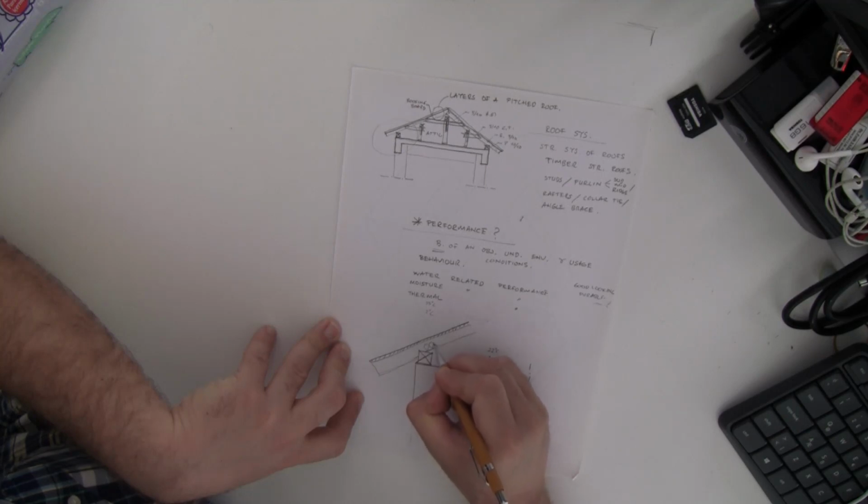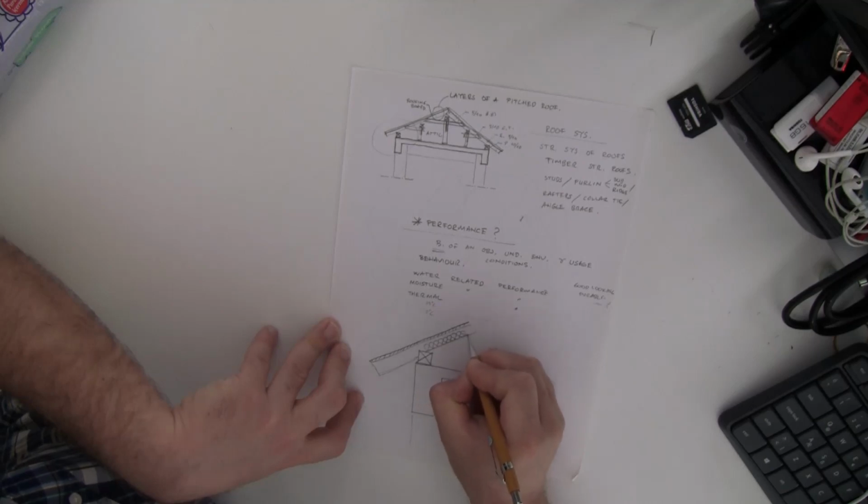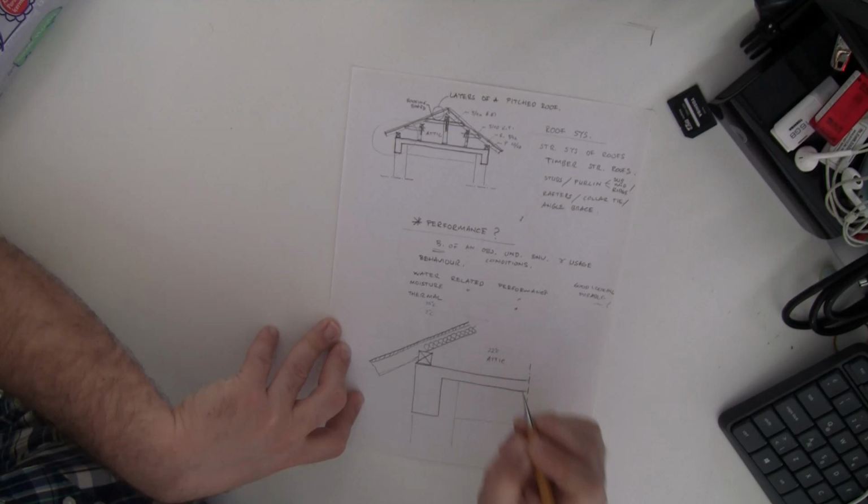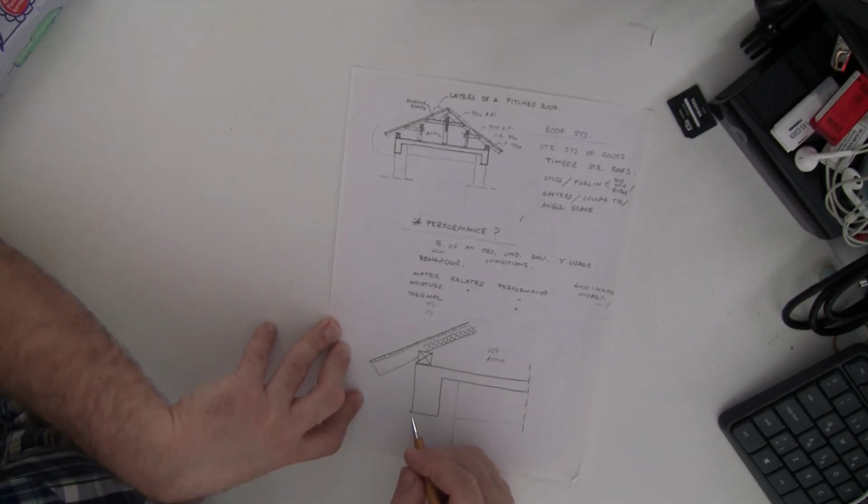like this. So in between the rafters we have a space, don't we? Yes, we have. So what we can do, we can use that space for placing our thermal insulation.